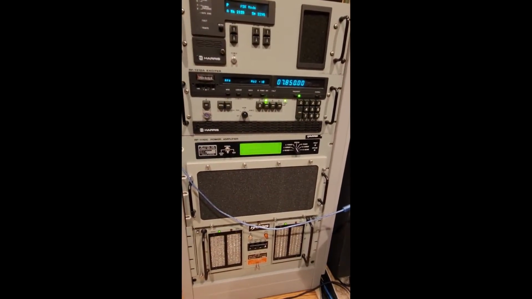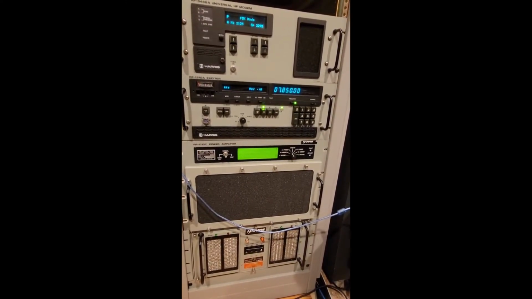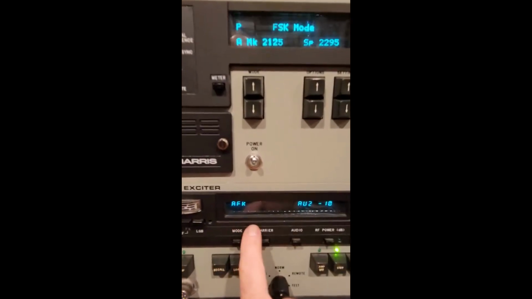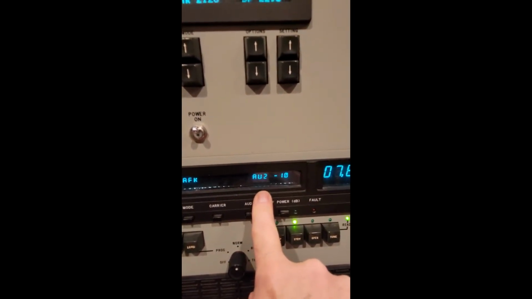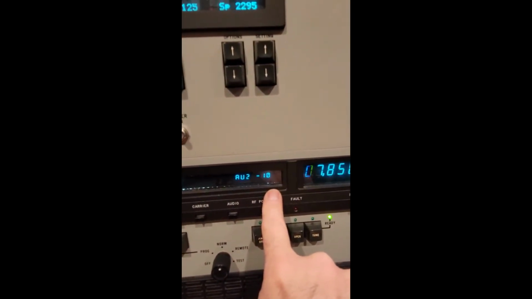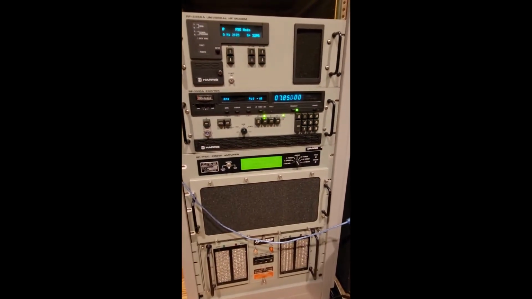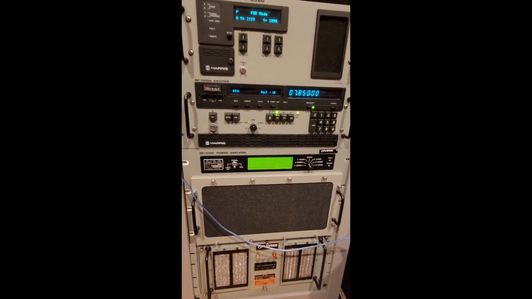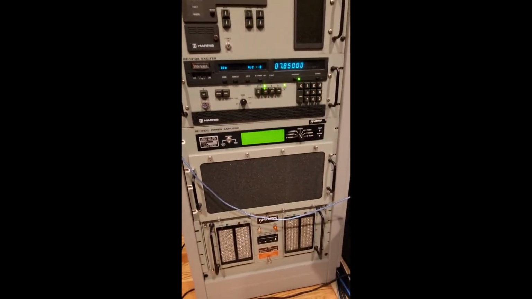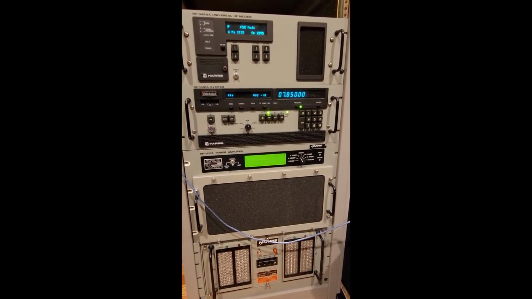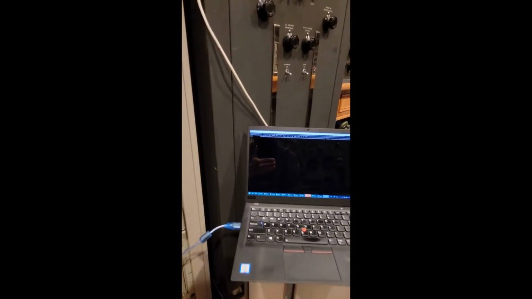The reason this is happening is because I'm using VOX keying, which means that when there's audio in the channel, I should have also pointed out, I've got the exciter set up for AFSK, auxiliary 2, which is the input I showed you before, and minus 10 dB output. I don't need to put a kilowatt into my dummy load for this test. And so when it hears audio on the auxiliary 2 line, when that audio reaches a certain threshold, it will automatically key the transmitter. So in this respect, it just makes it a little simpler from the computer's perspective.